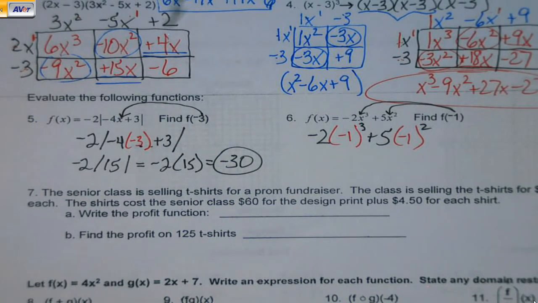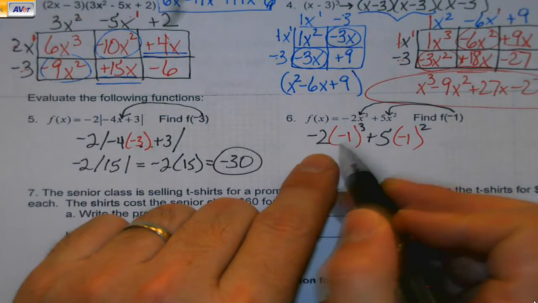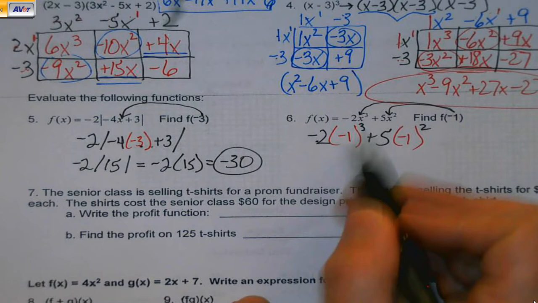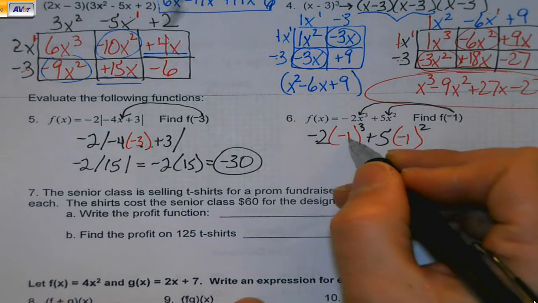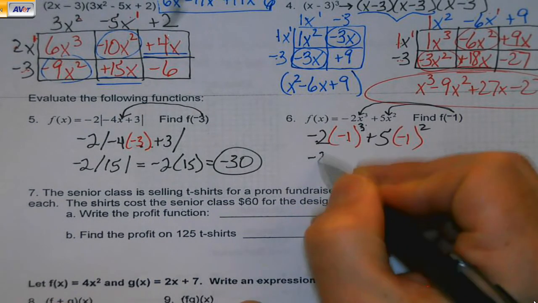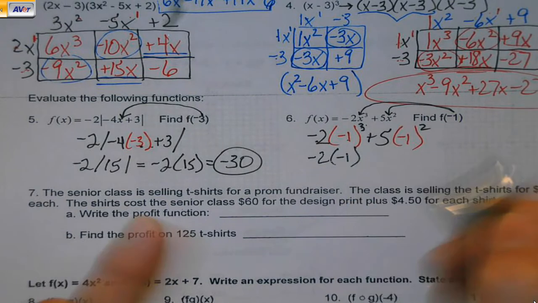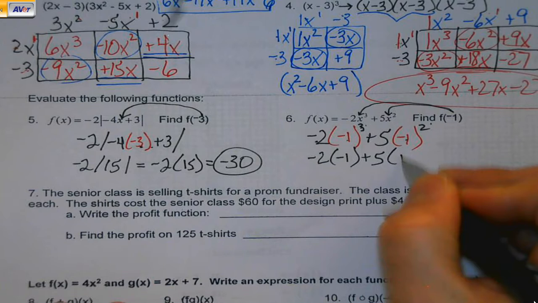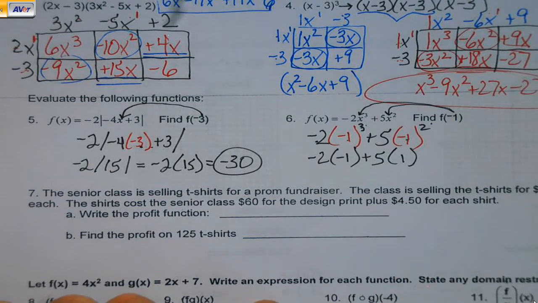The one thing you've got to remember, though, is I've got to cube this first, then multiply by the negative 2. I'm not multiplying and then cubing. So this, negative 1 cubed, would be negative 1. But negative 1 squared would be positive 1 if I'm trying to just do this on my own.